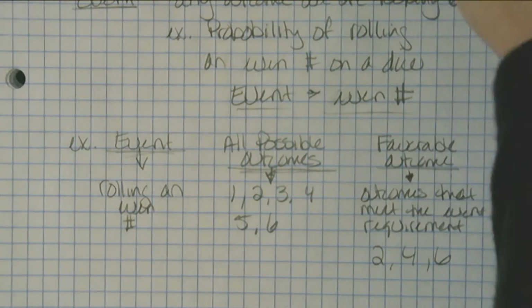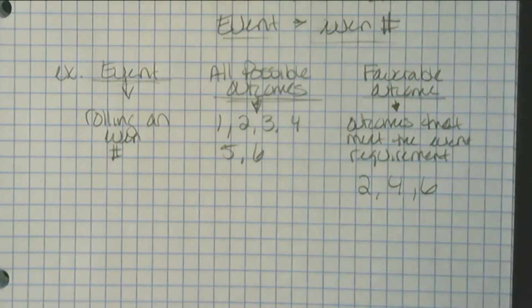All right, so that's kind of what events are. That's what outcomes are. We have all possible outcomes, and we have favorable outcomes. You guys cool so far?